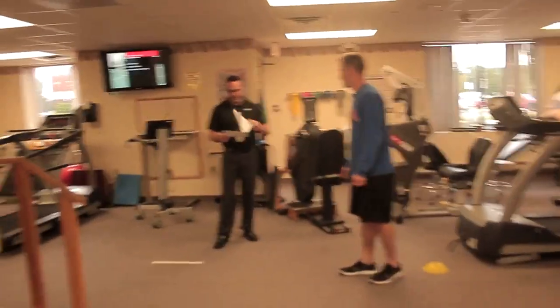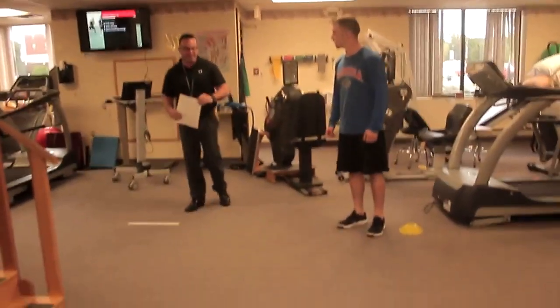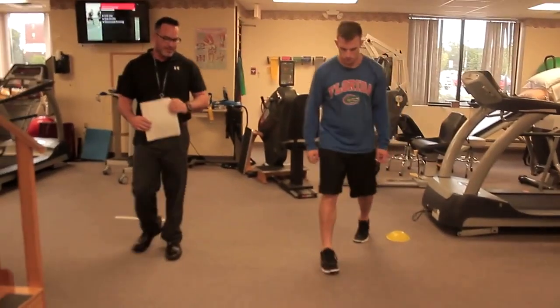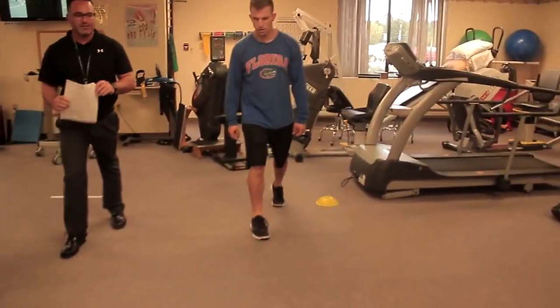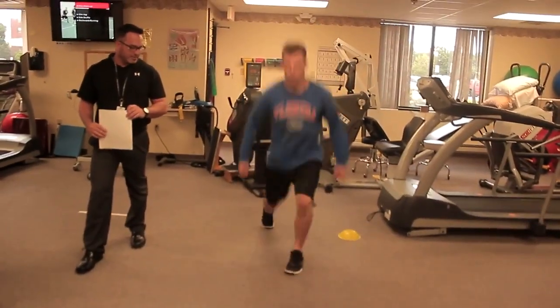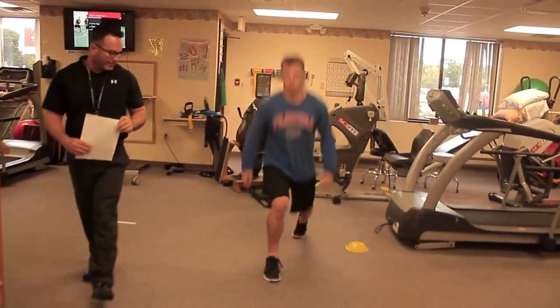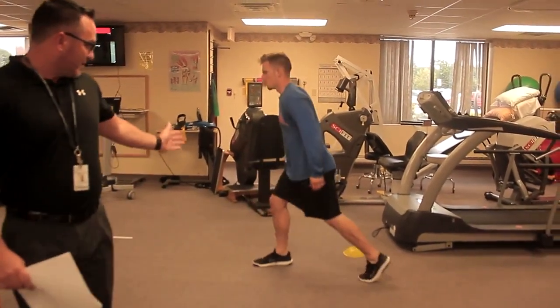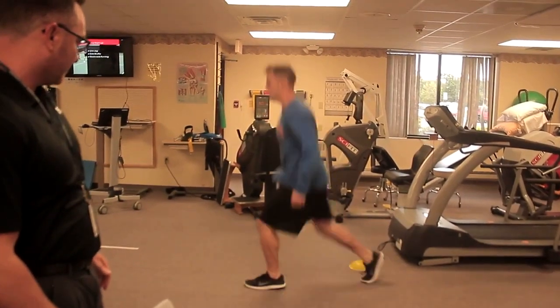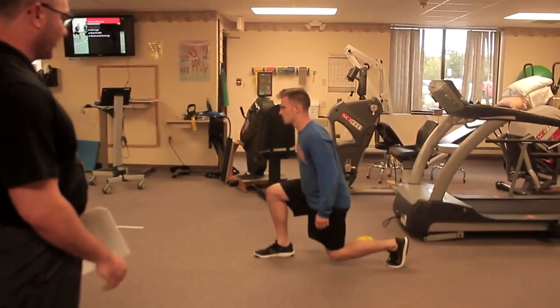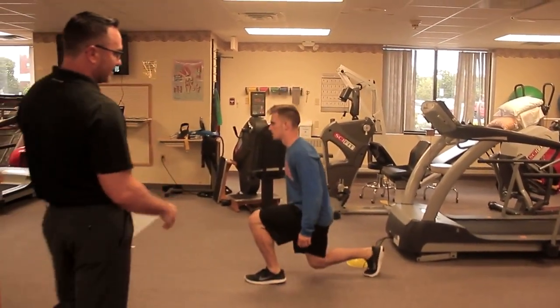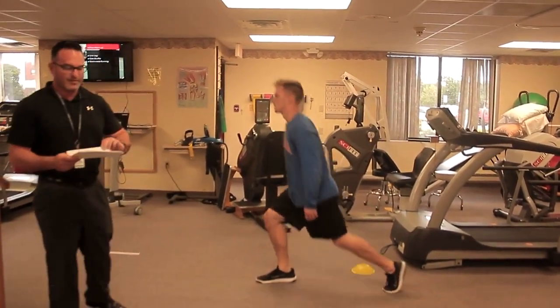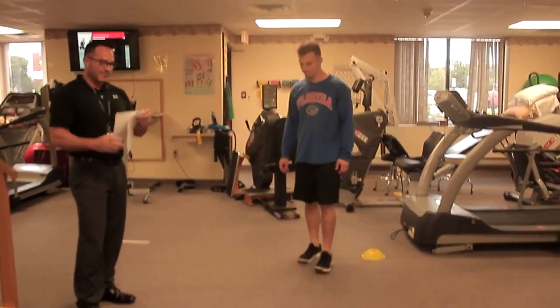Okay, and the last one for plyometrics is going to be the scissor jump. They're going to start out in a tandem stance, jump up, and then land into a lunge position. What you want to focus on is that the hip, knee, ankle alignment is proper. It's not going past his toes, it's dropping down, his back is staying straight, and he's not compensating.